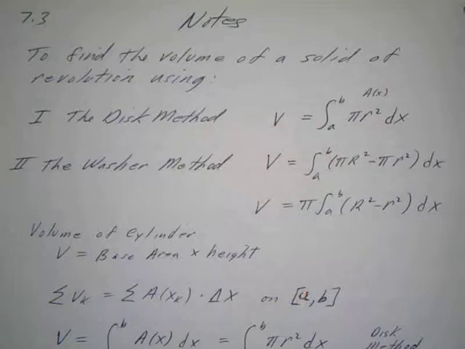Okay, these are some basic notes on section 7.3, and we're going to talk about finding solids by revolving a curve about the x or the y axis, or some line parallel to the x and y axis. And again, to find volumes of a solid of revolution.